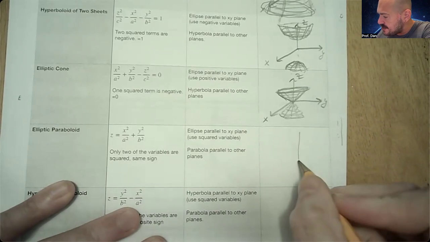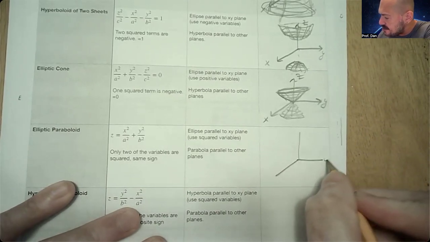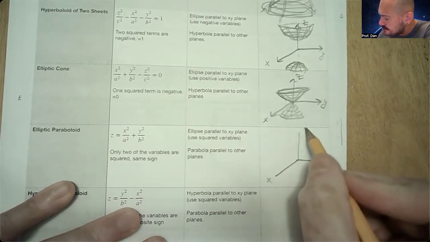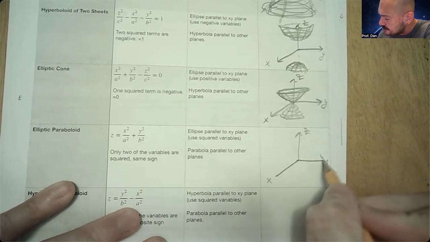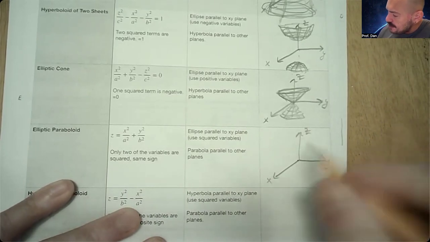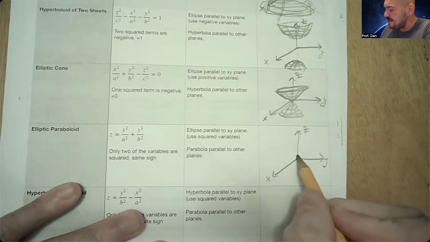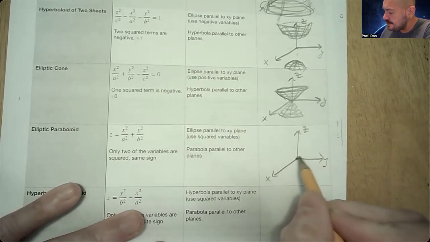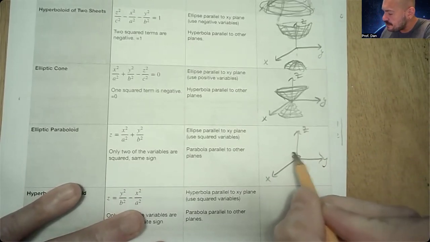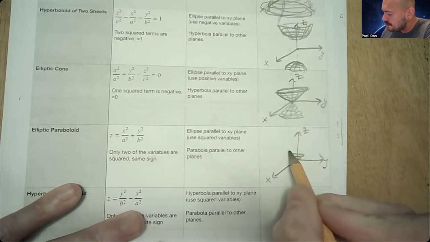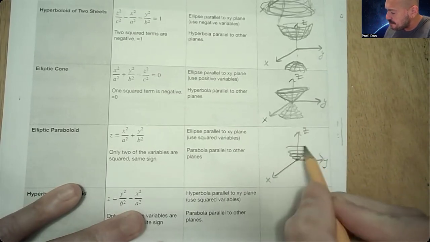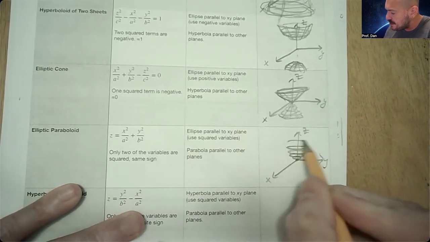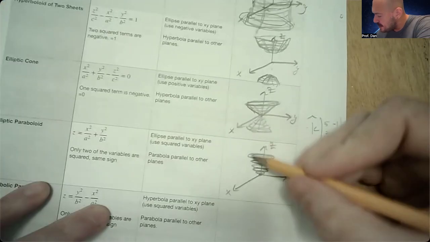So if I have my x, y, and z axis, right? Essentially, I'm going to have these ellipses coming up, getting larger as I go up.